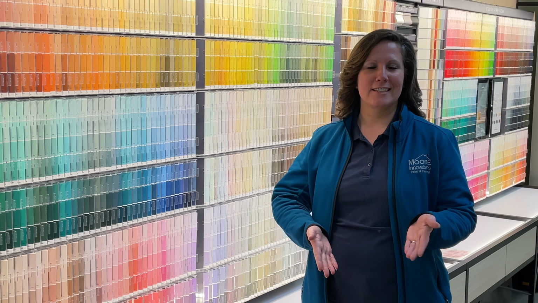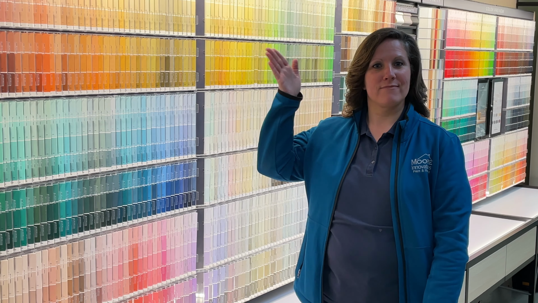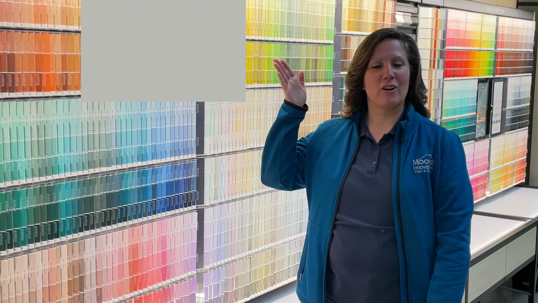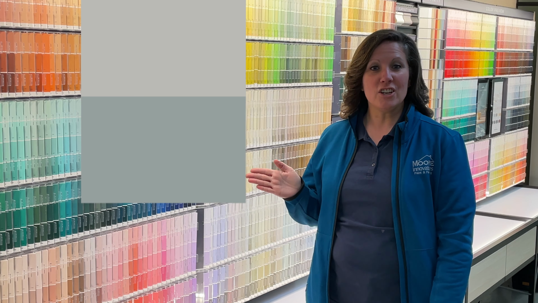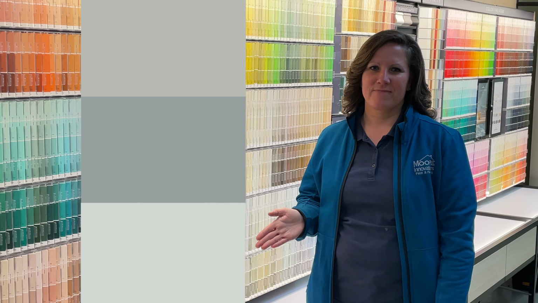Pop quiz. What color is this? That's right, it's gray. Let's do another one. Good job! Gray again. How about this one? Starting to catch on now?